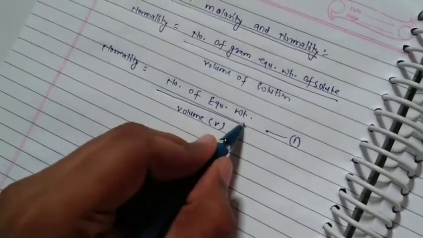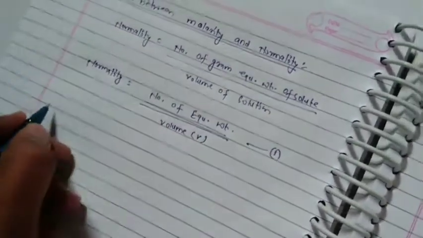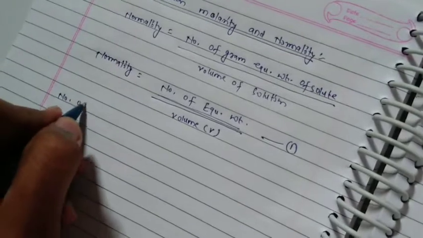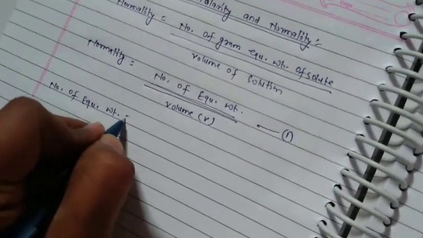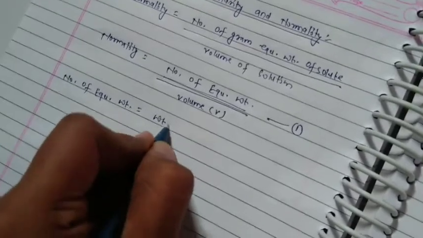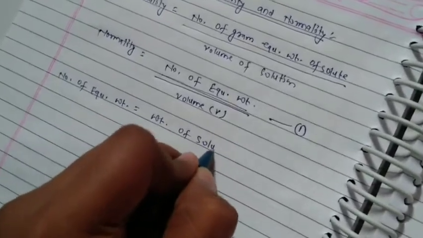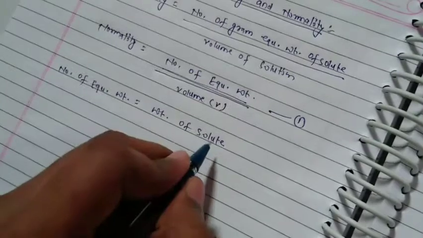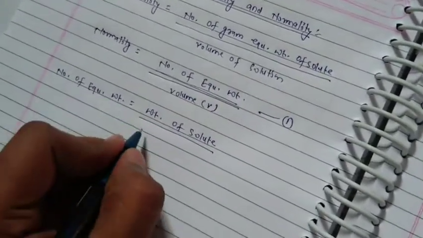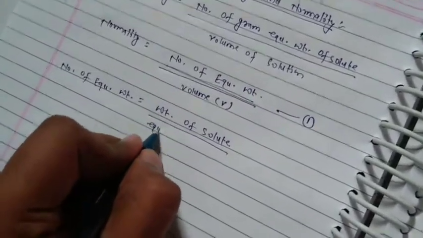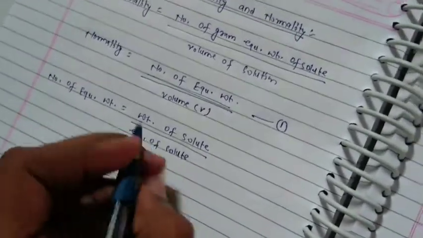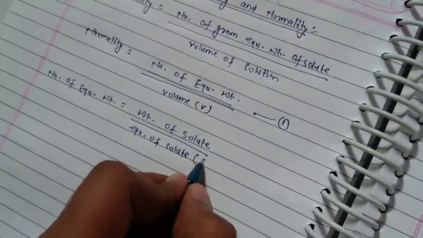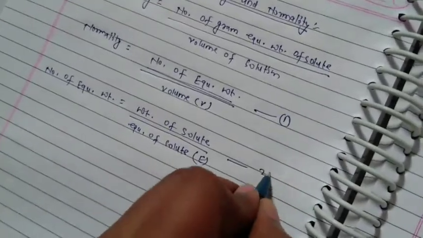Now number of equivalent weight is equal to what? Number of equivalent weight is equal to weight of solute divided by equivalent weight of solute. Let's take this equation second.